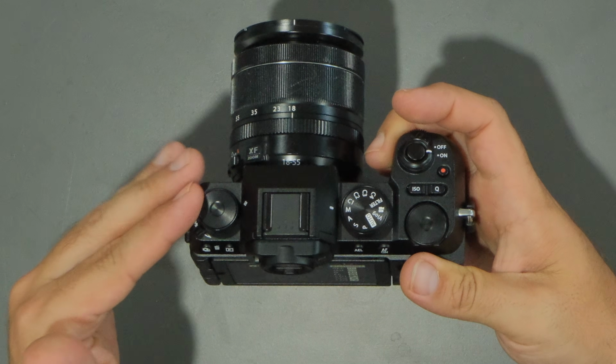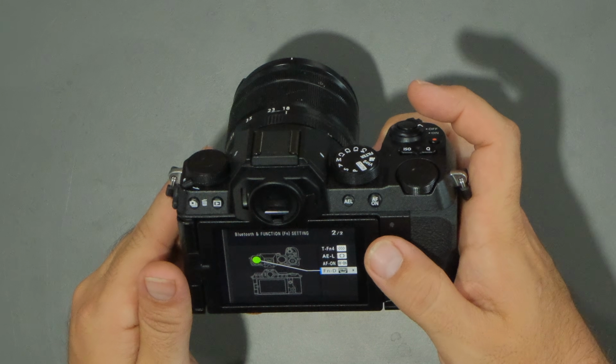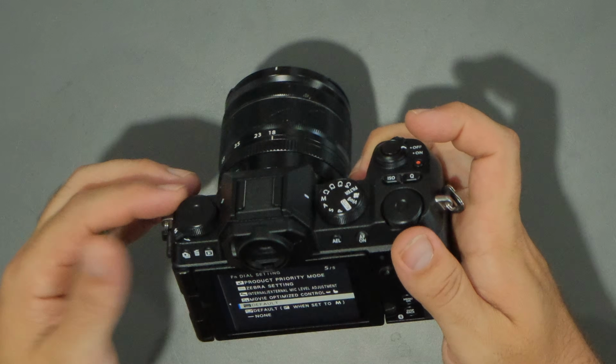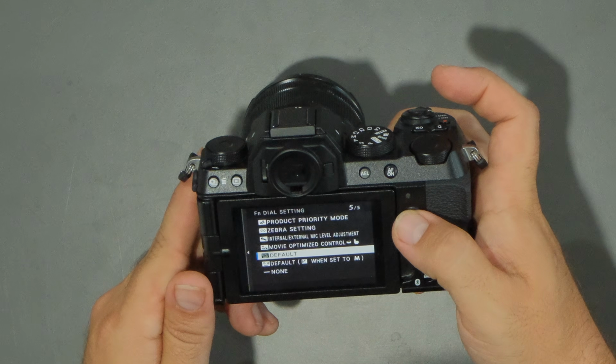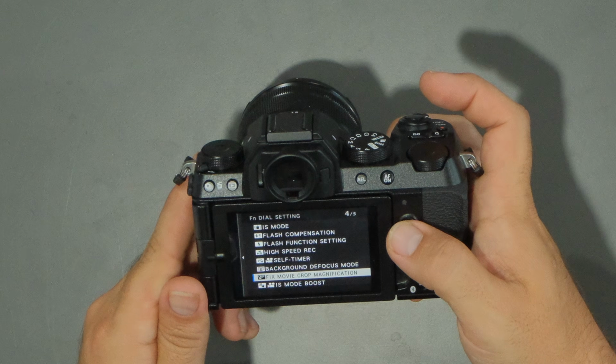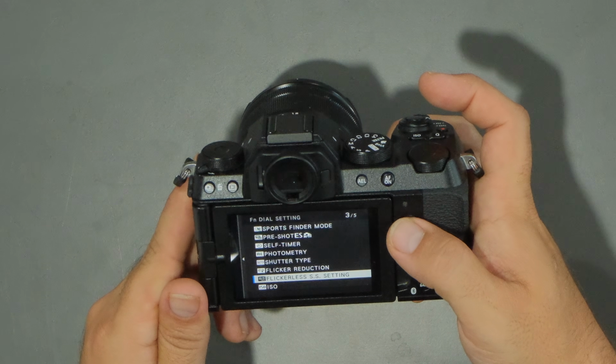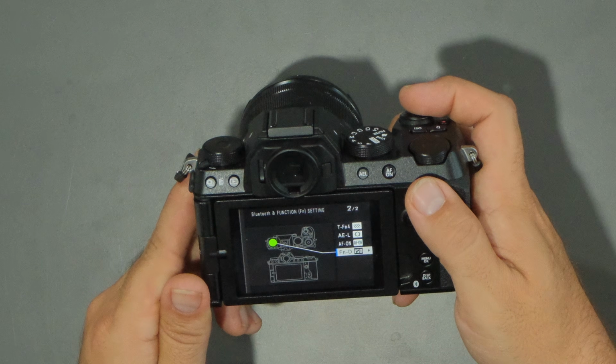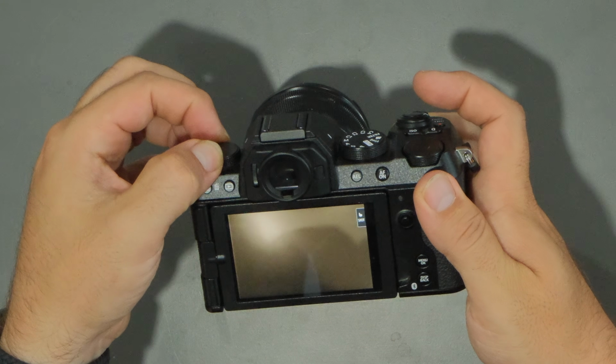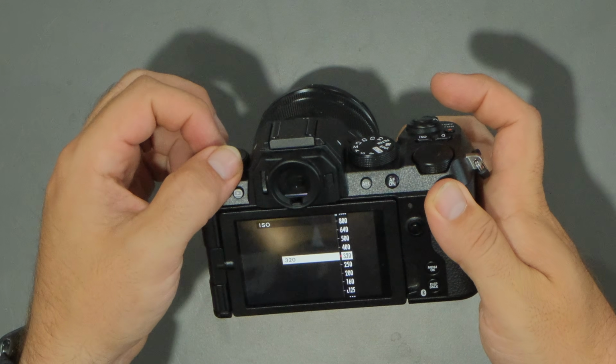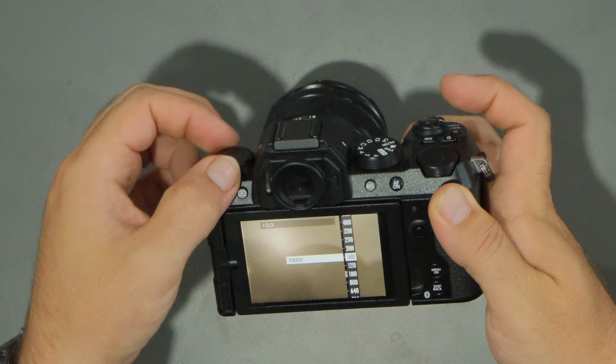Now, another neat thing is that we can also customize the function dial on the left side of the camera. A lot of people like to use that for ISO. So I can just go in and choose ISO. And then now, when I rotate the dial, I can change my ISO. So that's how you can customize your Fujifilm X-S20 to your liking.